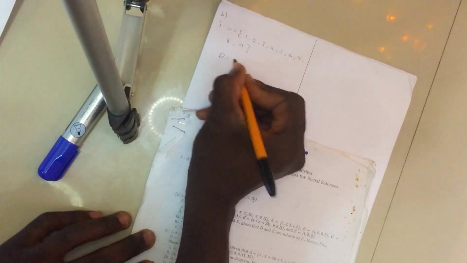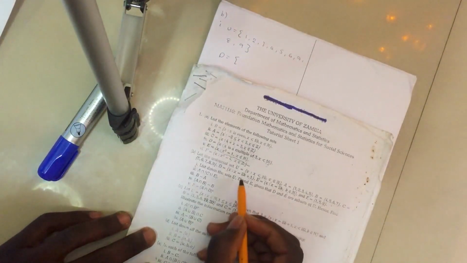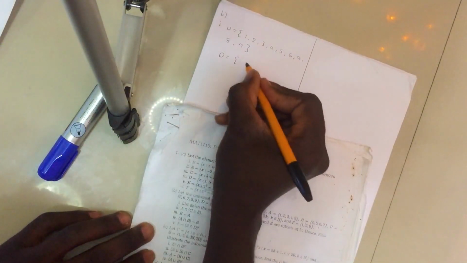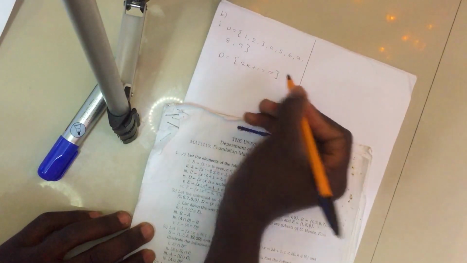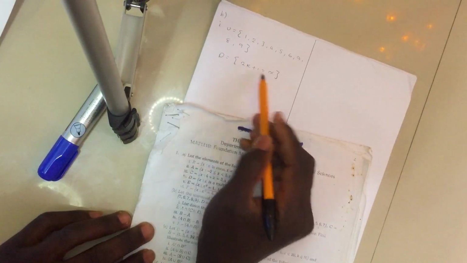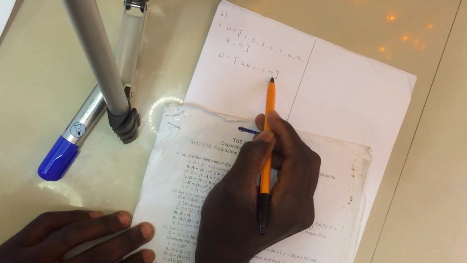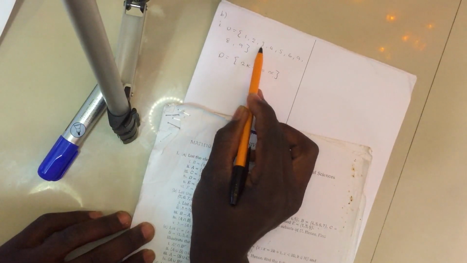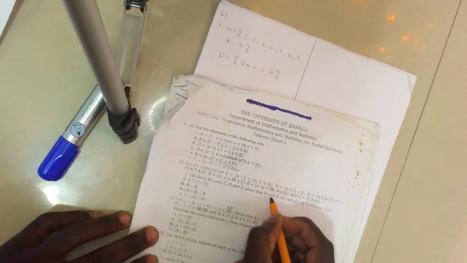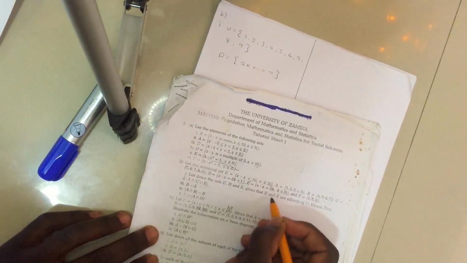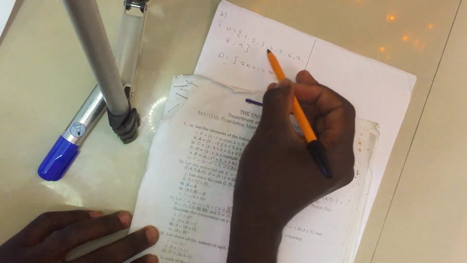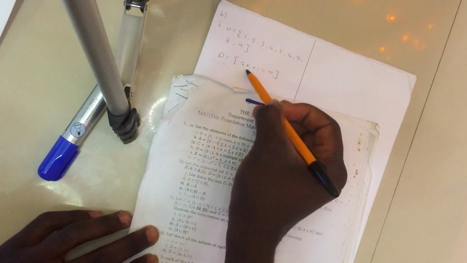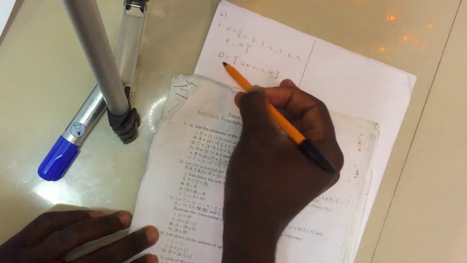We can go to set D. Set D says x is equal to 2k plus 1. So we can say 2k plus 1 is equal to x. In order for us to find the elements of D, which is x, we need to substitute the elements of the universal set for k. The reason is that our question says D and E are subsets of U, which means that D and E are part of the universal set. So the only way to find the elements of D is to substitute the elements in the universal set for k in order to find our x, which are the elements of set D.